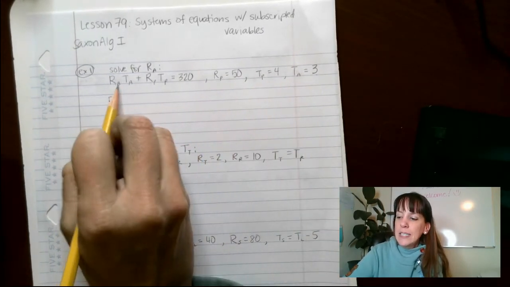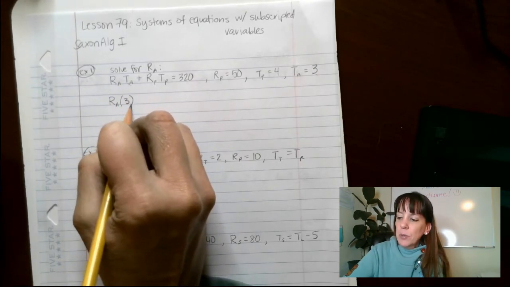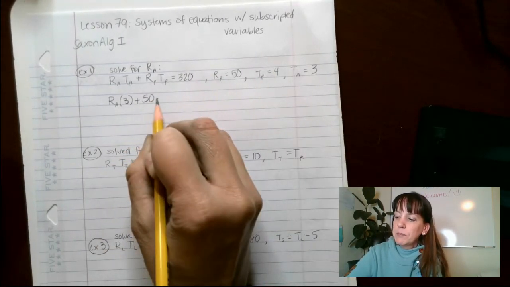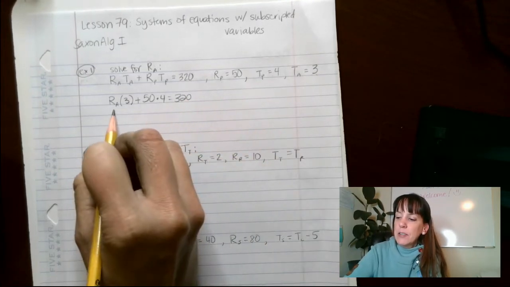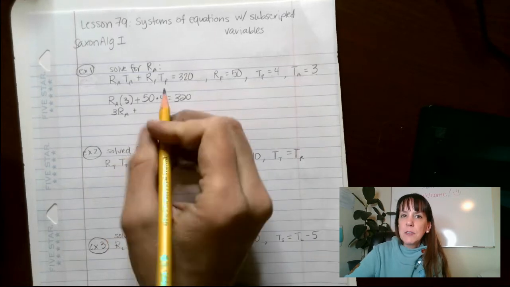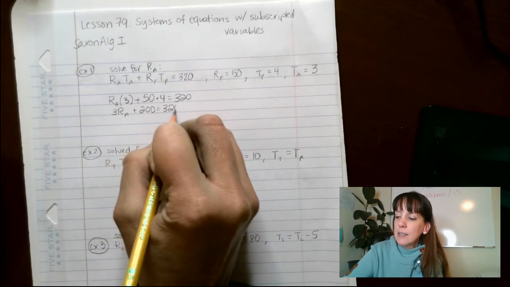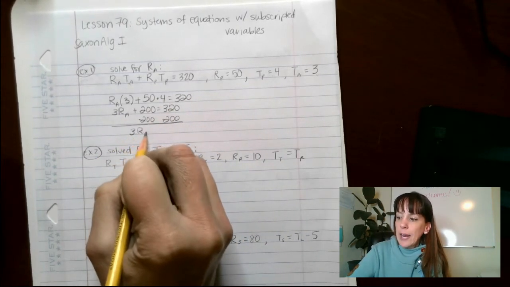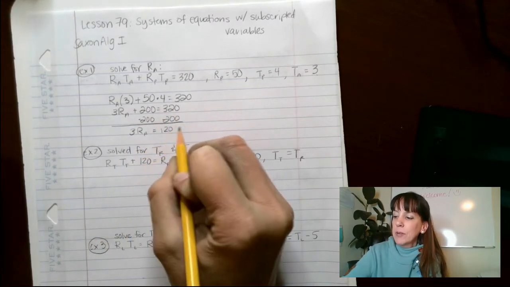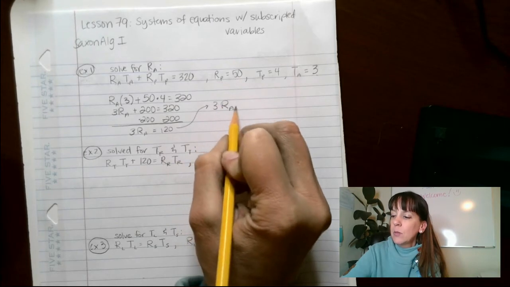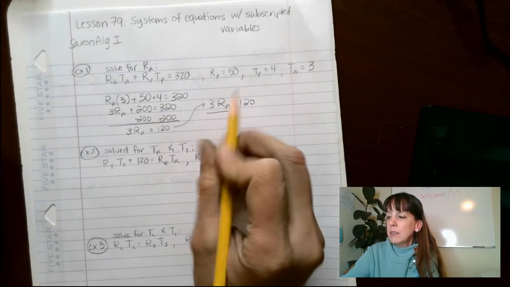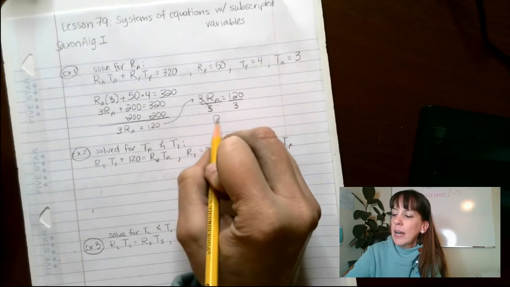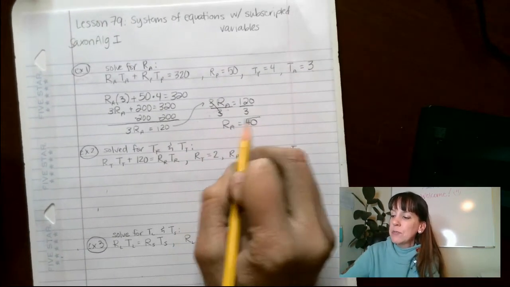So I'm going to do RA times TA is going to be RA times 3 plus RP is 50, TP is 4, equals 320. So now what I have is 3RA plus 50 times 4, that's going to be 200, equals 320, minus 200, minus 200, I get 3RA equals 120. I'm going to rewrite this over here. 3RA equals 120. To get RA by itself, I'm going to divide by 3, cancel out, divide by 3. I get RA equals 40. So that's my answer there.